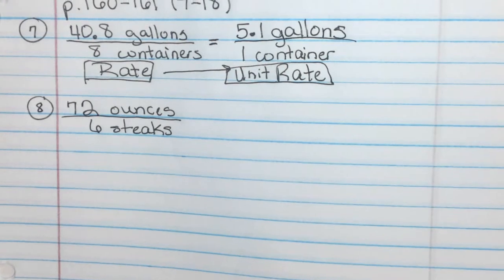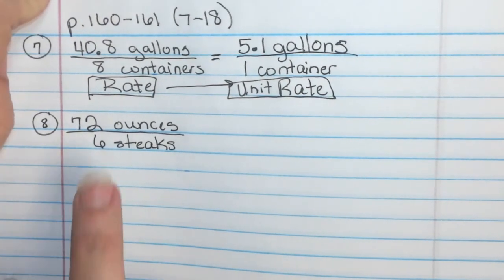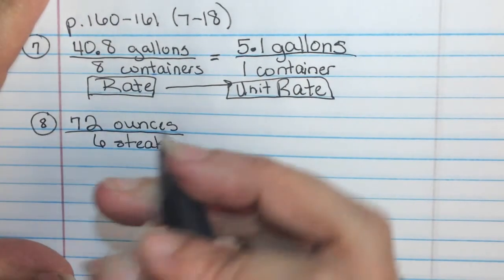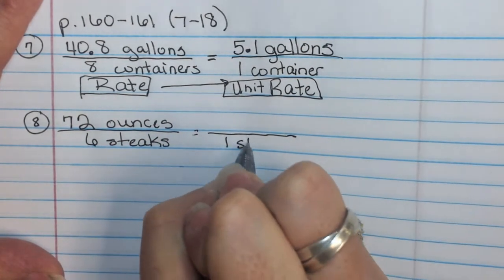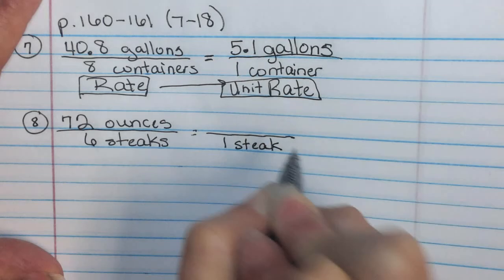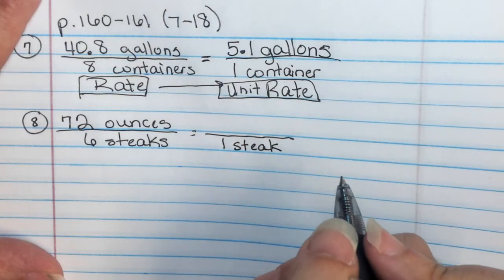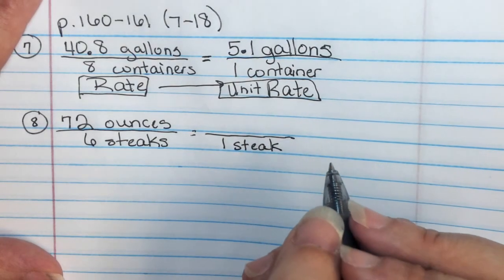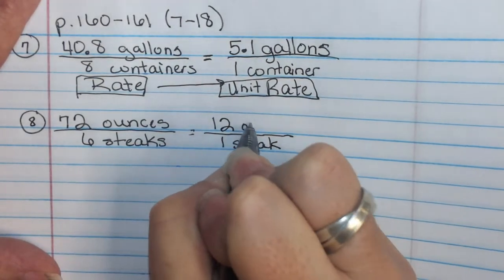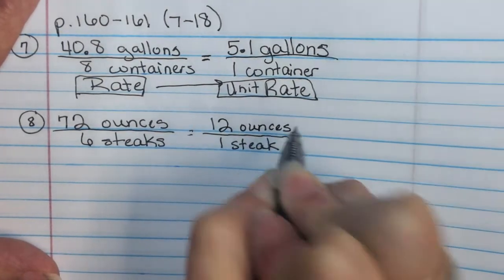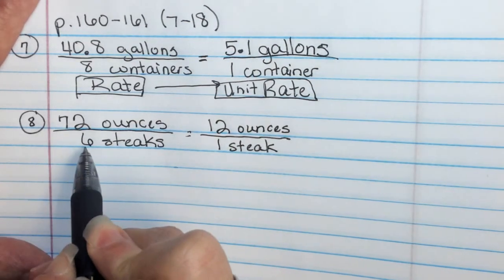Ounces, how much it weighs. Okay. So basically what they're wanting is, what if you only wanted 1 steak? How many ounces would you be getting? So 72, 12? Yeah, 12 ounces. Wait, so what would you divide? 72 divided by 6.